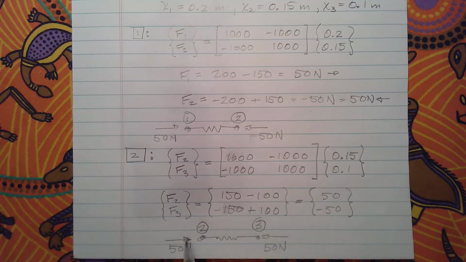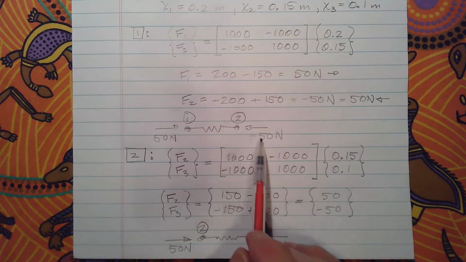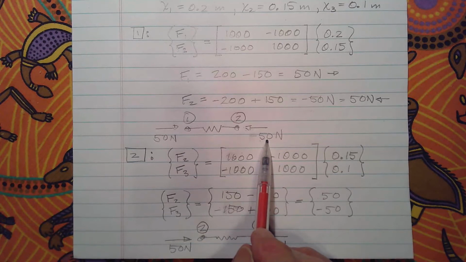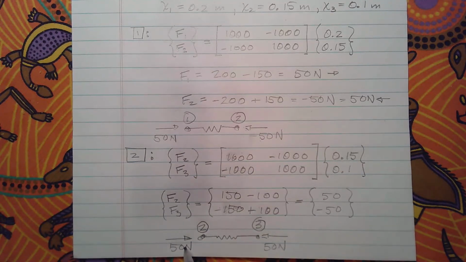But if we look at the force at 2 acting on the second element, we get a positive number. So actually what this force is, this is the force of the second element on the first element, and this is the force of the first element on the second element.